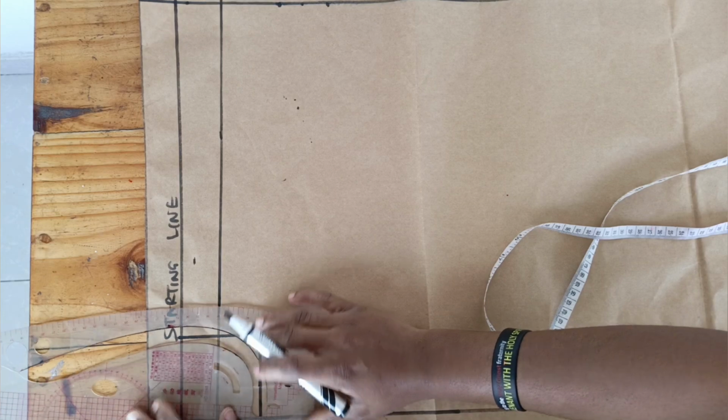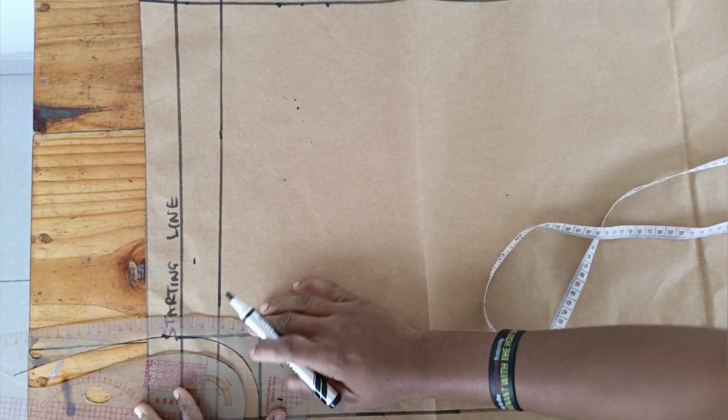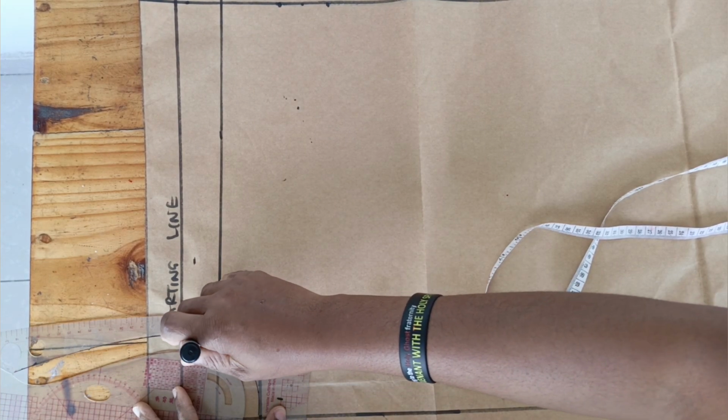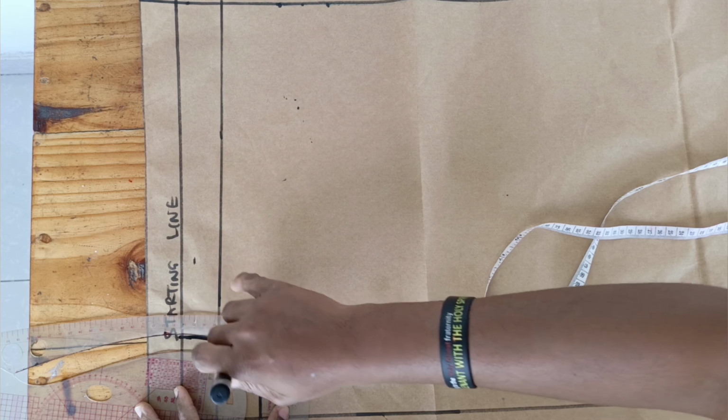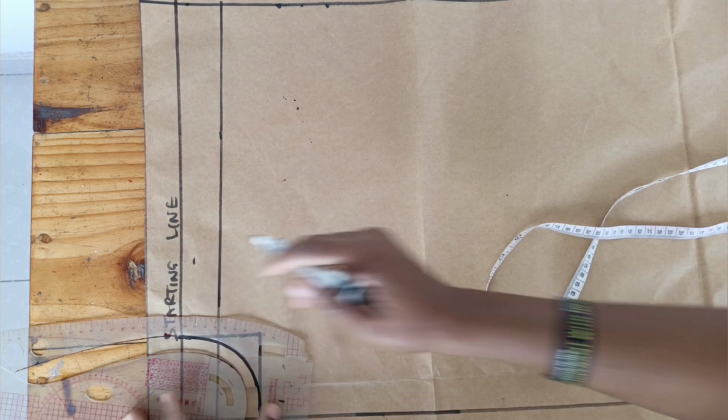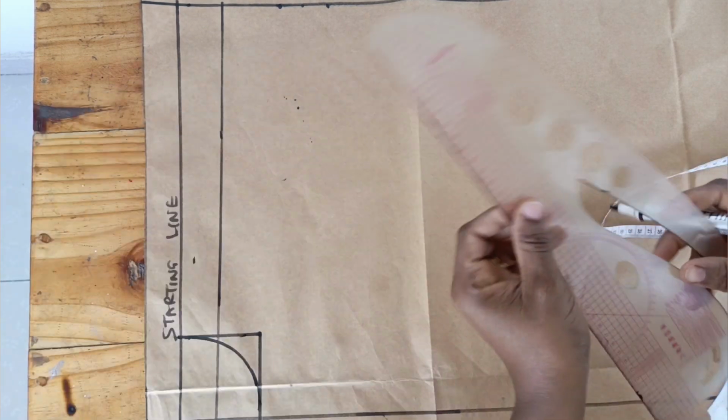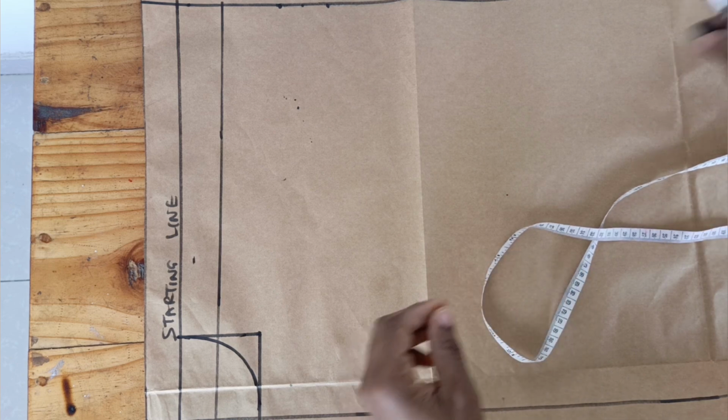Then I'll create my curve. So I'm trying to create the basic bodice block first before altering the design.